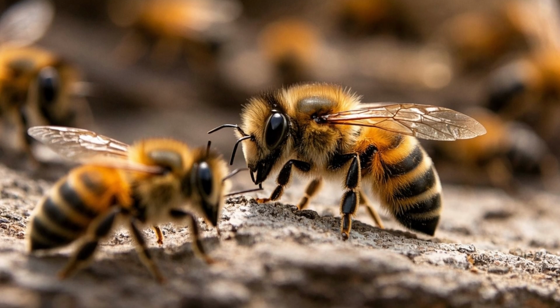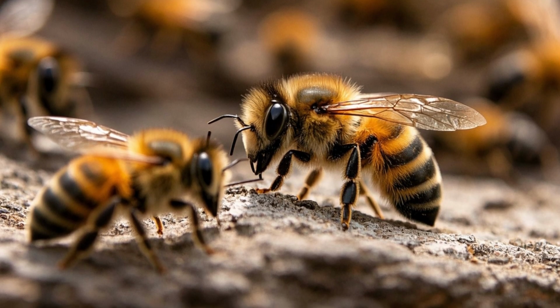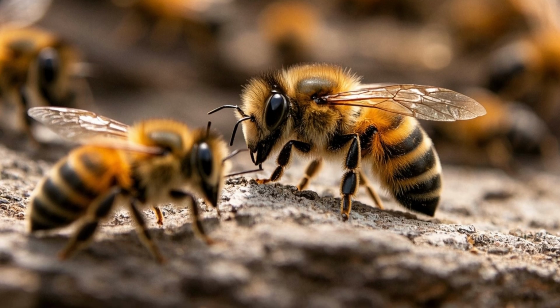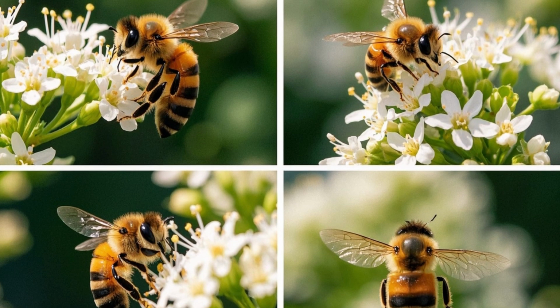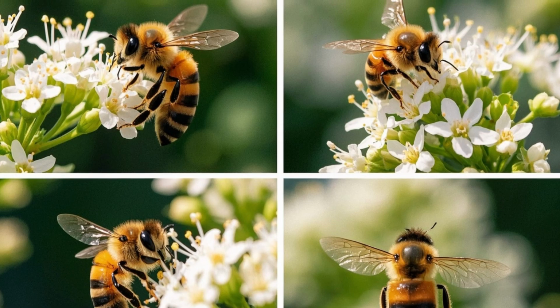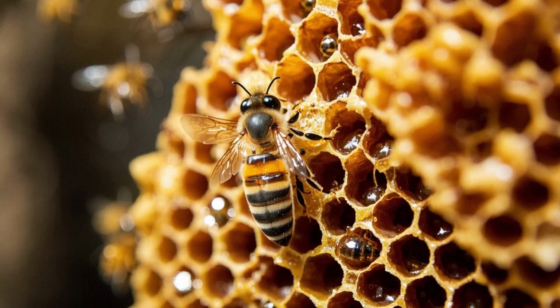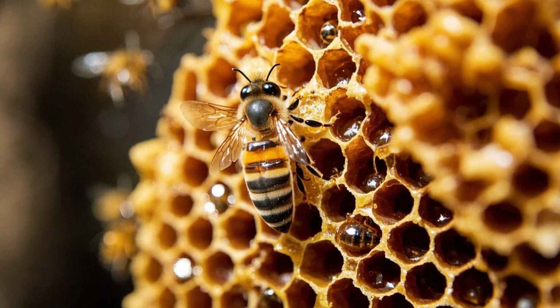Now let's take a look at the workers. Worker bees are female, but they are smaller than the queen. They do not have a stinger, and they are the ones that are responsible for collecting pollen and nectar from plants. They also store the honey that the colony will use as food.